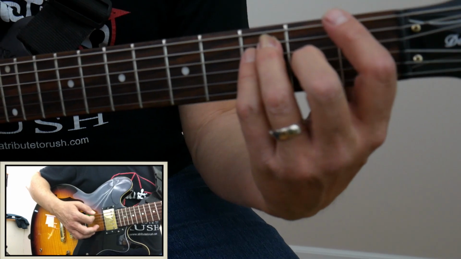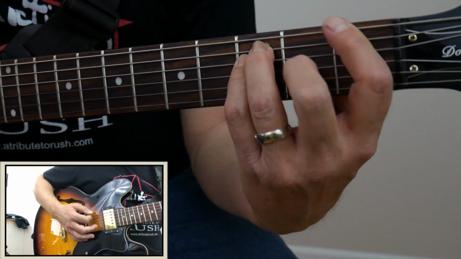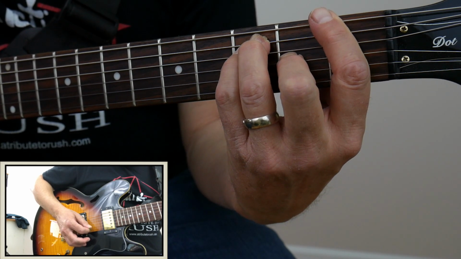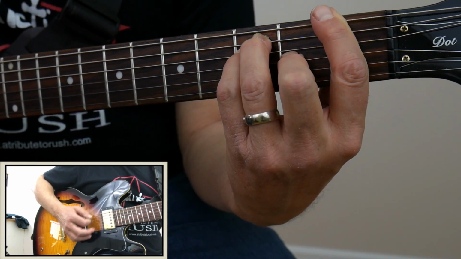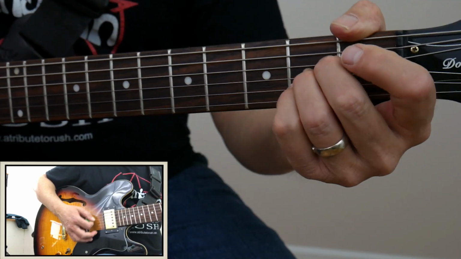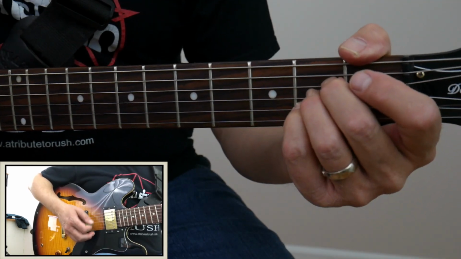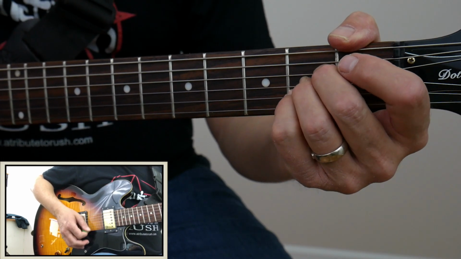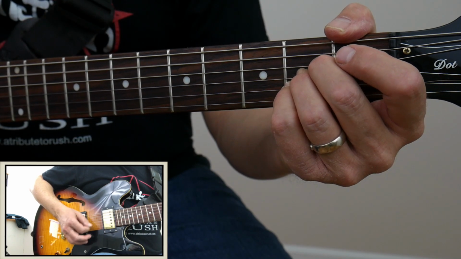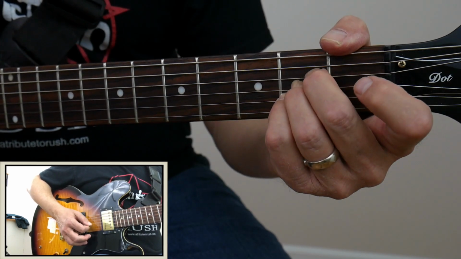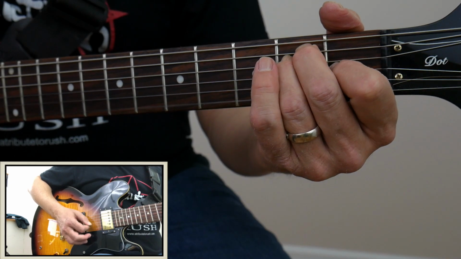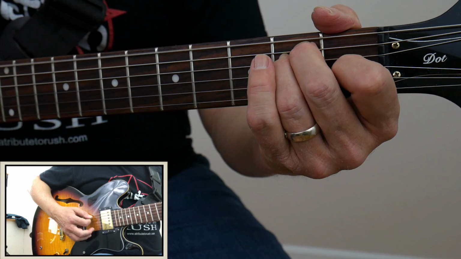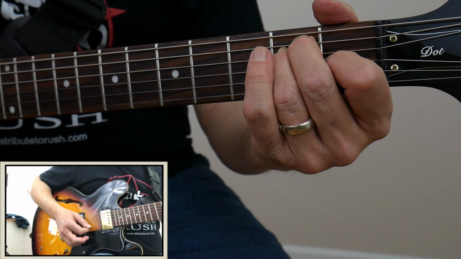And then we go to the F major. A little bit different picking pattern here. So we're gonna go 6, 3, 4, 1, 2. Alright, and then we're gonna do an open A chord, A major, and then we're gonna add some little picking here. And then go to an E major chord. It's just simply 6, 5, 4, 1, 2.